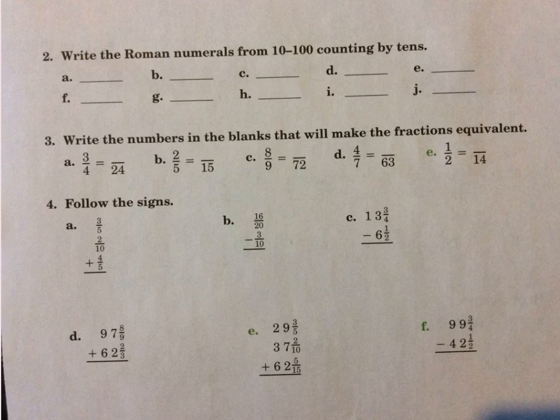I'm going to put the Roman numerals in, counting by tens. First would be 10, which is X, then 20, XX, then 30, 3 X's. And remember, you never repeat a letter 4 times.